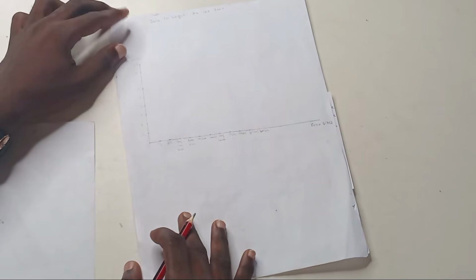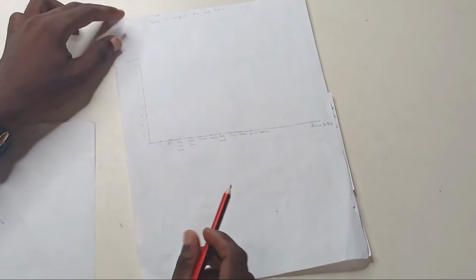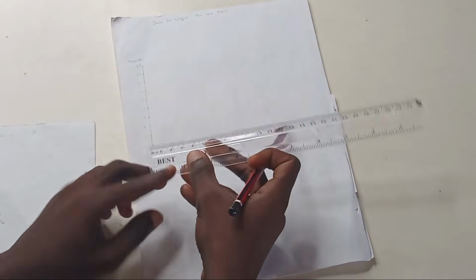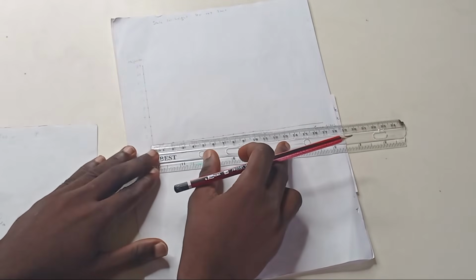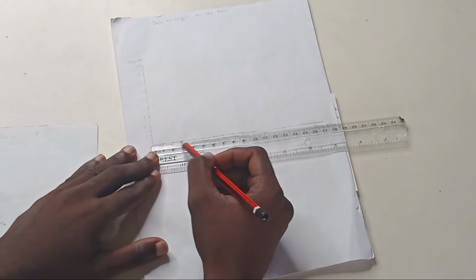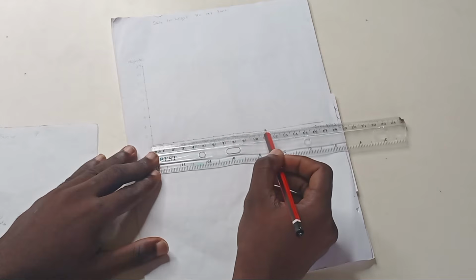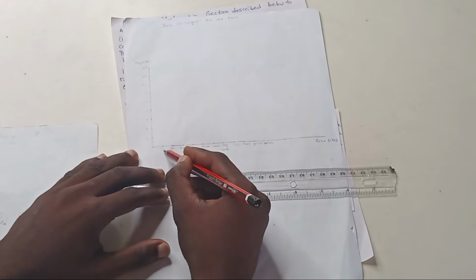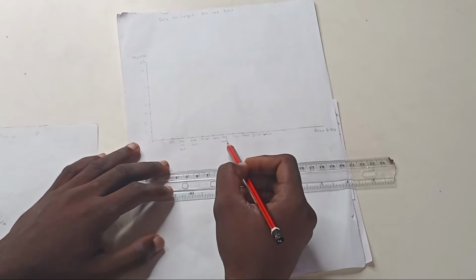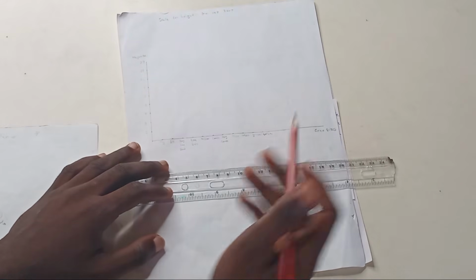I've been saying it already that if you want to sketch in the exam, you must make sure that you write your stuff in full. How did I do all of this? I just took my stuff and ruled a line. I gave each of them one centimeter spacing and wrote their names: clay, silt, very fine, fine, medium, coarse, very coarse, pebble, cobble, gravel.